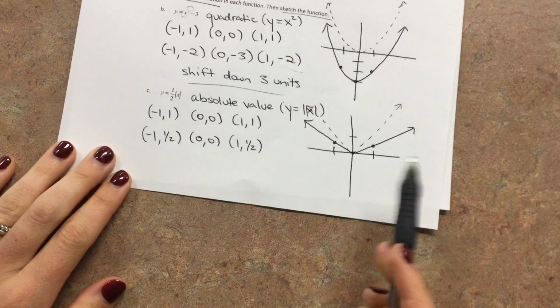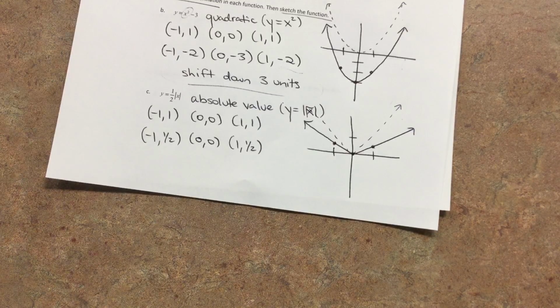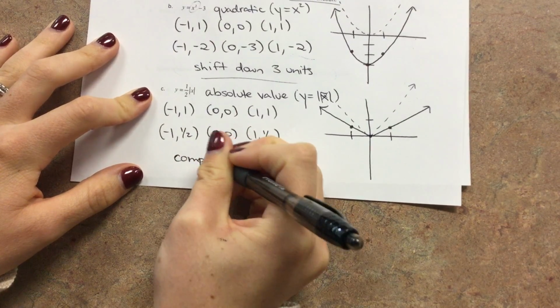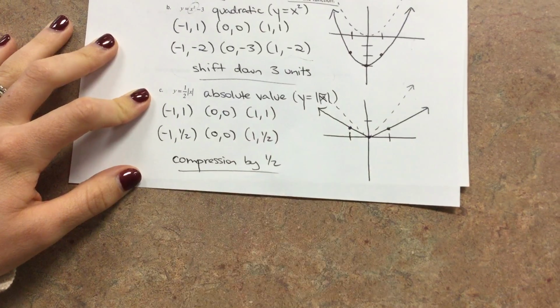So whenever you have something being multiplied, that is either a stretch or compression. So this one is a compression because it's 1/2. So it literally cuts all the y values in half. So it's like taking the original function and just kind of squashing it. So it compresses it, it gets a little bit wider. So this is called a compression. It's a compression by 1/2. So that would be your description.